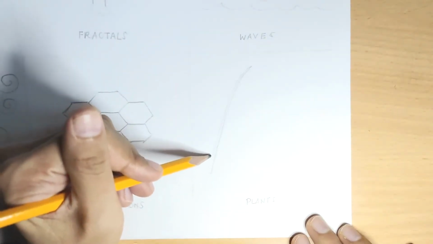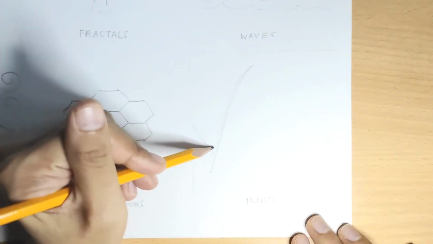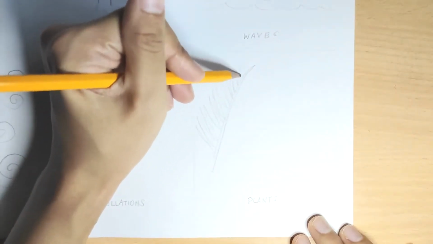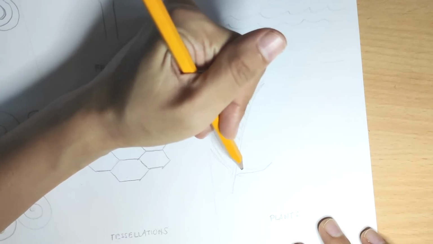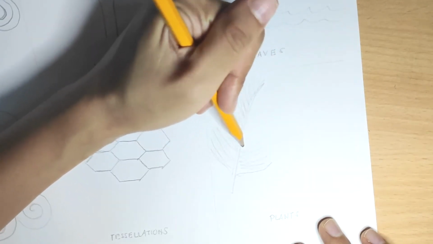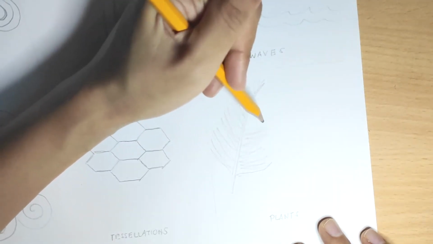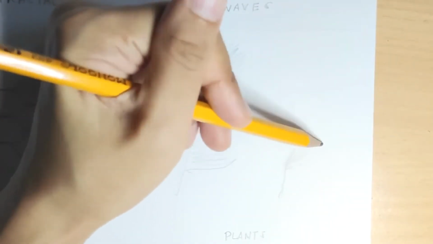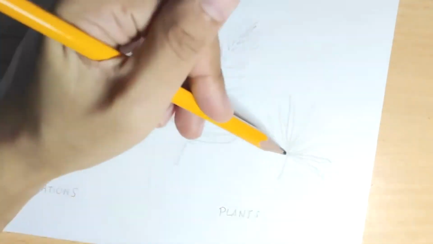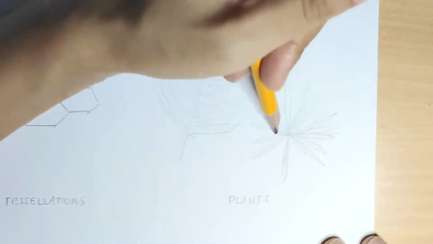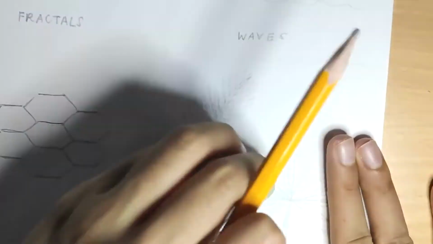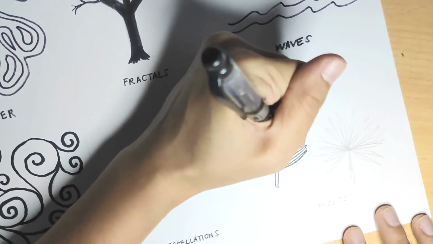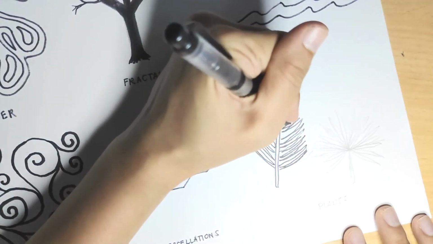For our last exercise, we will draw flora patterns or plants. You can take inspiration from a plant that you have at home and copy its leaf patterns. Let's go. Then, if you're happy with your work, you can outline the patterns using your marker.